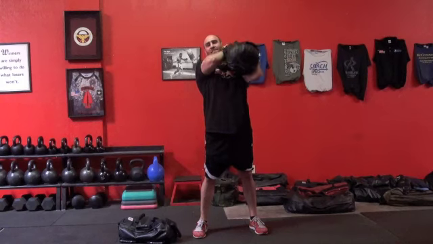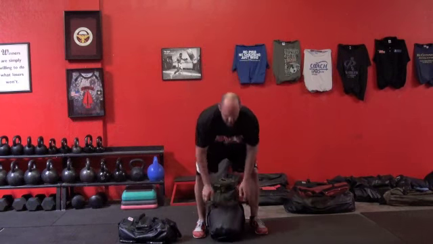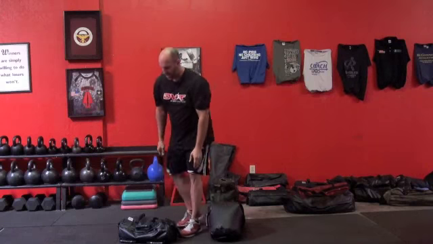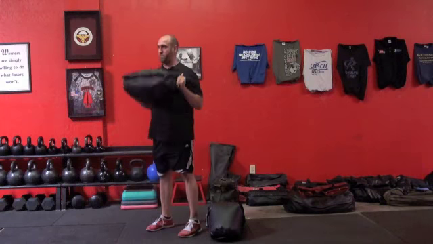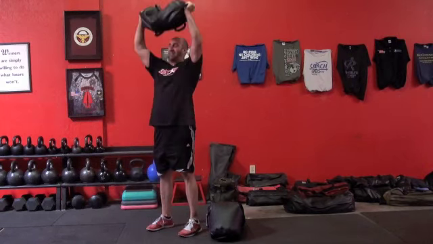So I can do the same thing with upper body. If I use a more complex press, for example, if I shoulder it and do a shoulder or half arc press, that's more complicated than if I took a bag and performed a standard press overhead.